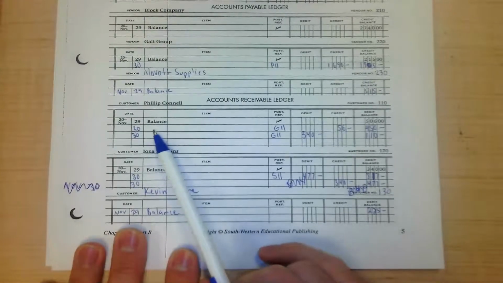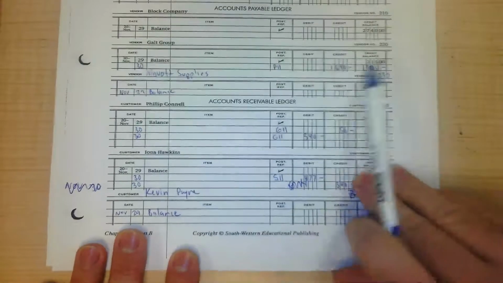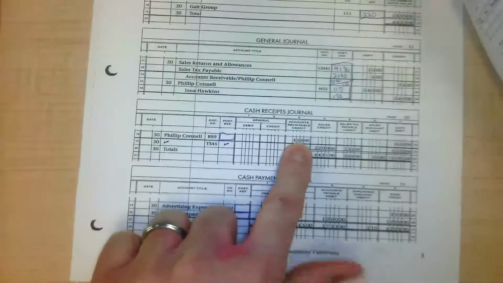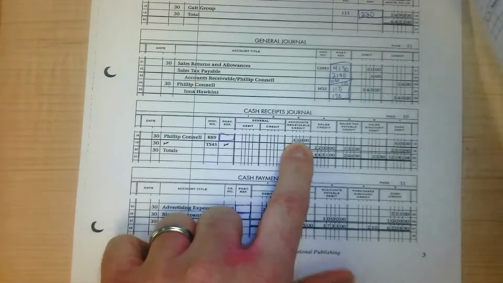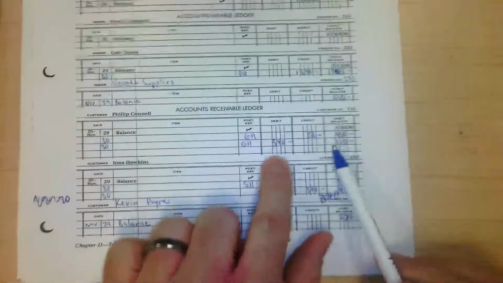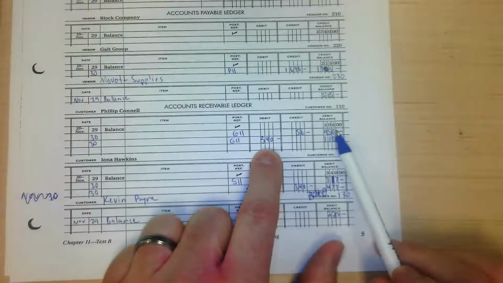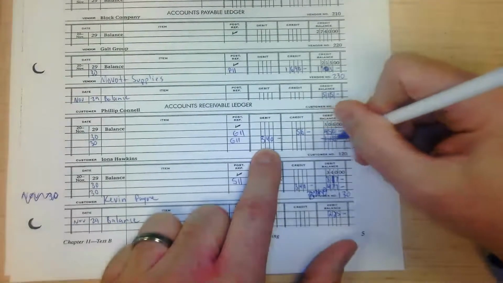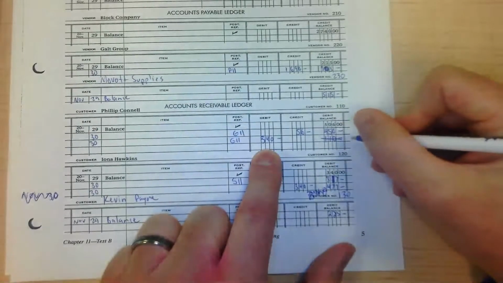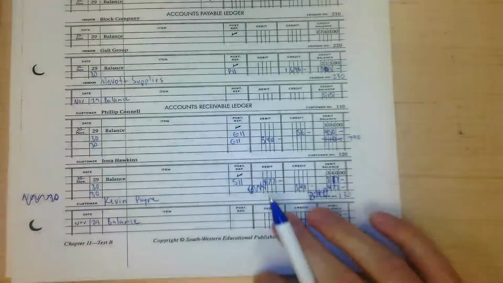His account, Philip Connell, is it a debit? Oh yeah. Wait, credit? Did we screw something up? Oh, I added instead of subtracted. This was a debit and a debit, so we should have added. My bad. Bird Box Challenge got me all messed up.